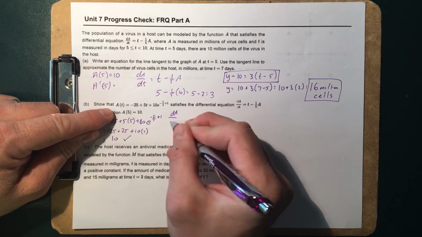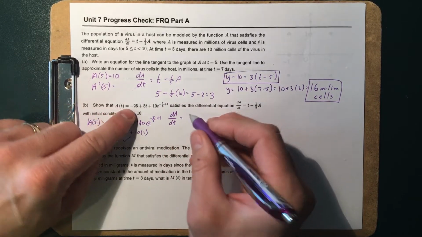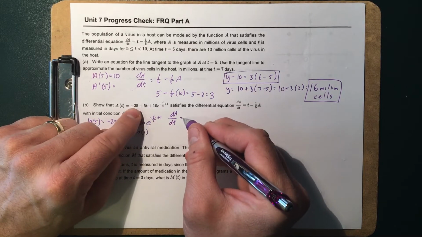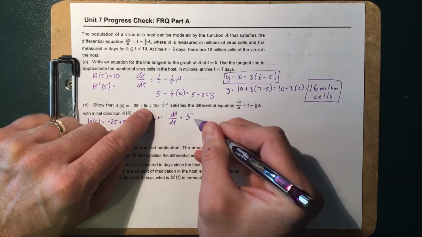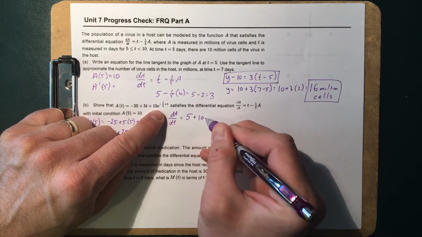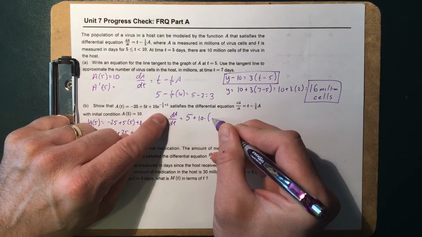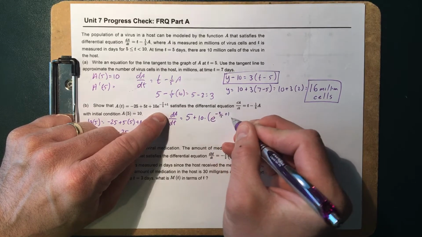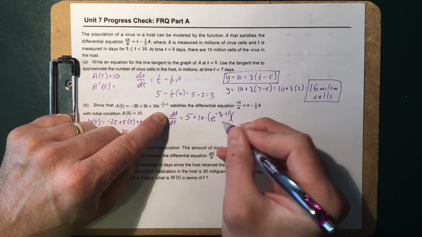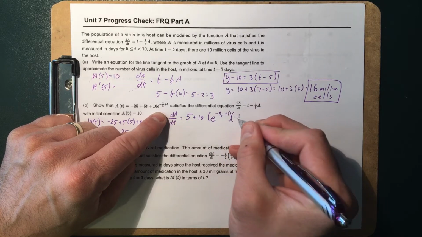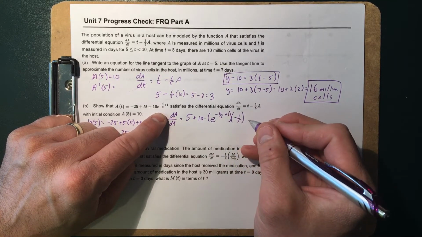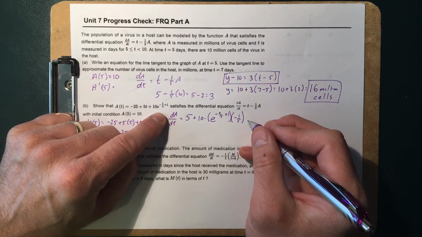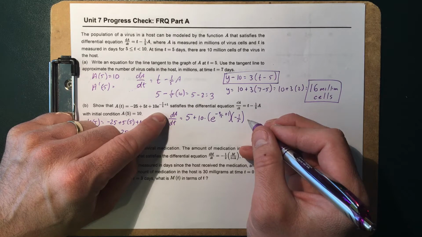Okay, now my derivative of that better equal this deal. So dA/dt is going to equal, now I'm pointing at the different things I'm taking the derivative of, that's going to be 0. That part's going to be 5 with respect to t, plus 10 times, now the derivative of e to the something, this is chain rule, is e to the something times the derivative of the exponent, which is negative 1/5. Okay, that's everything there, right? Which is good.